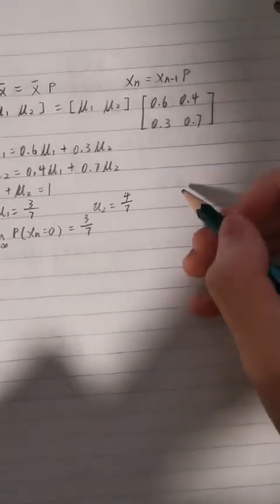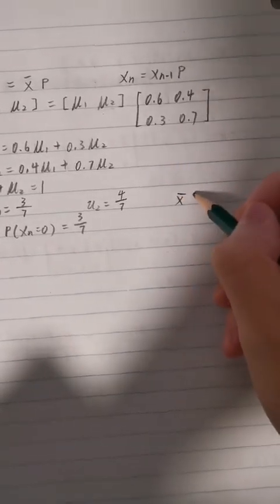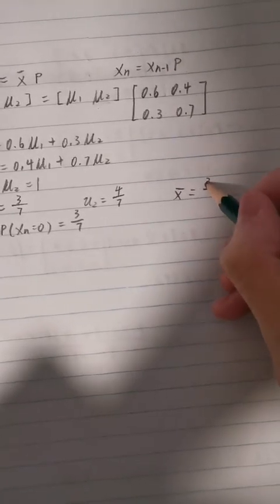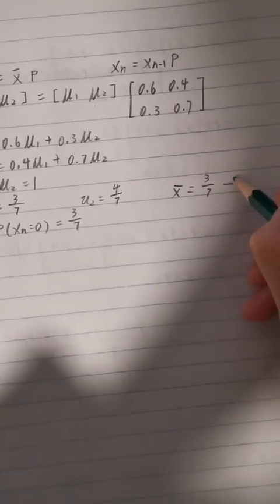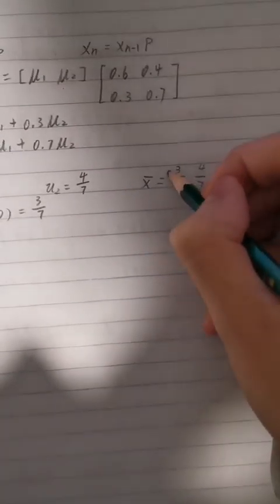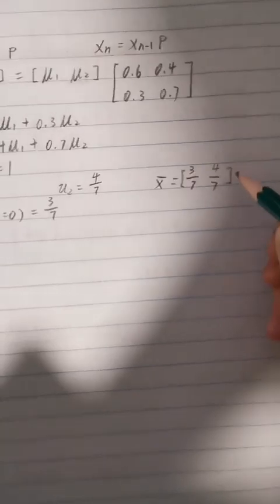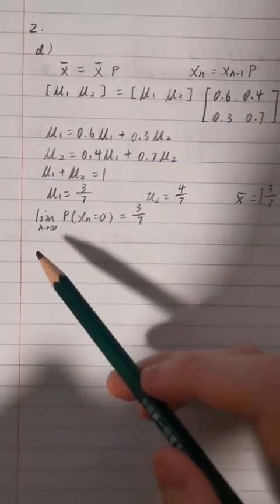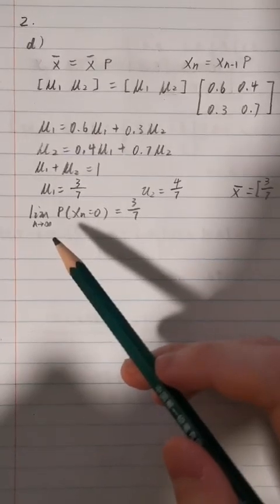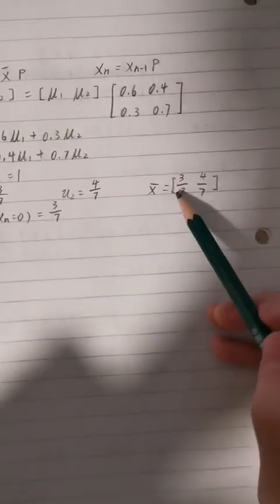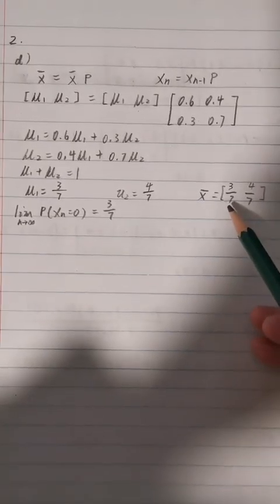So the vector mu is 3 over 7 and 4 over 7. So the limit as n goes to infinity of the probability that xn equals 0 is 3 over 7. That's all for this question.